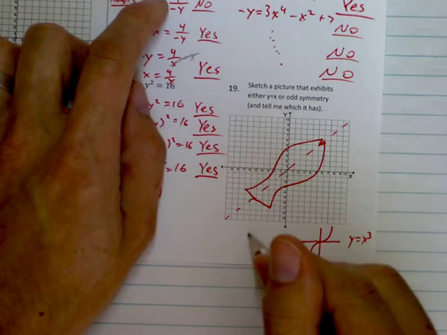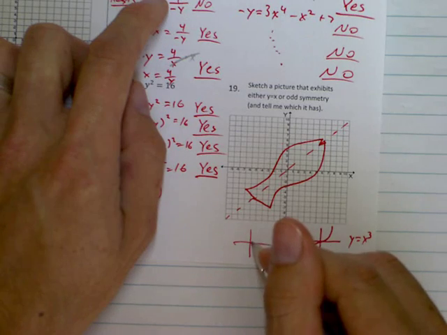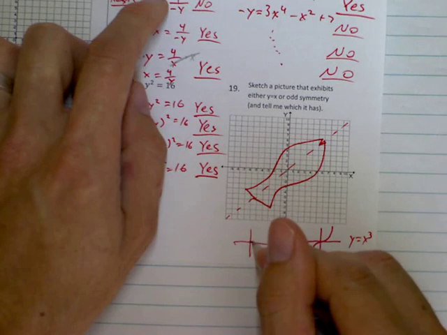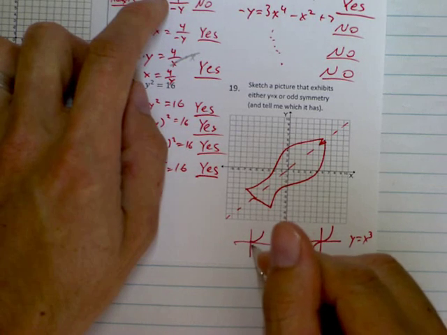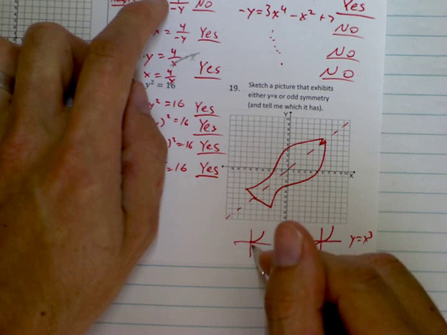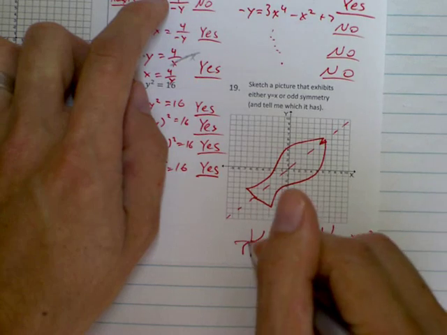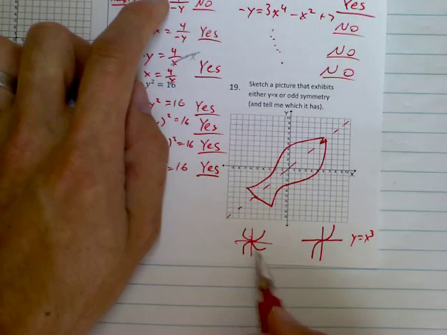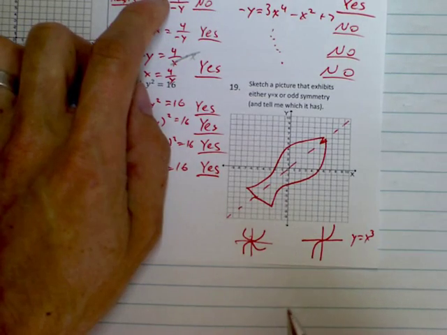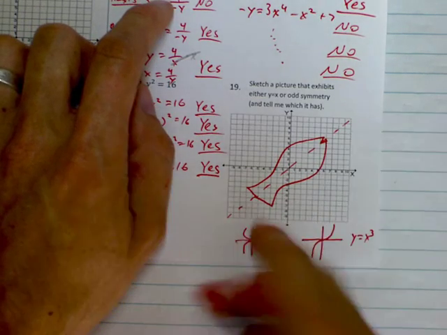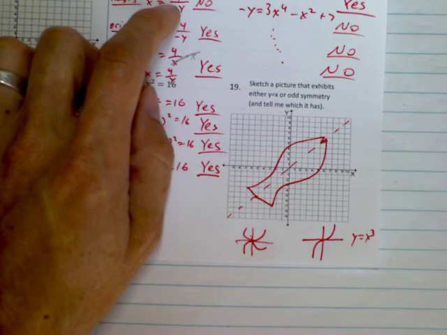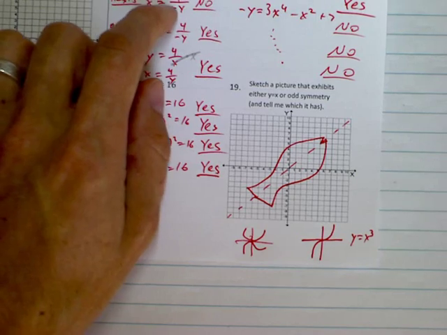And another way you can think about origin symmetry, it's rotational symmetry. So if you rotated the function 180 degrees, would it still match the original? Like that. That was a terrible picture, but if we rotated 180 degrees, it would look pretty much the same. At least I was trying to make it look like that.